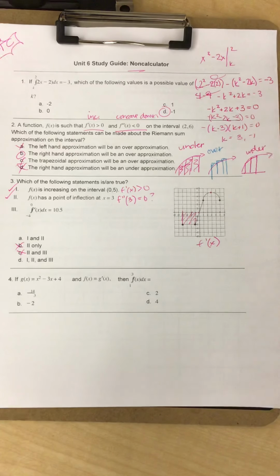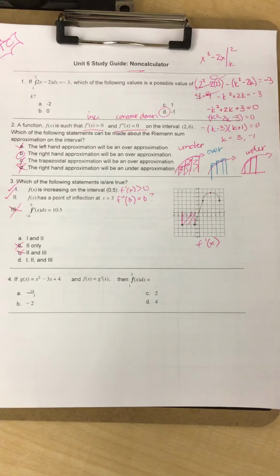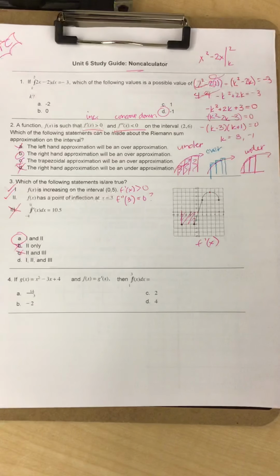And your instinct is probably to find the area of that trapezoid. But you already know that this is not true. Why? Because you know that that area has to be negative. It's underneath the curve. Okay, so 3 is not true, and that's why the answer is A, only 1 and 2.